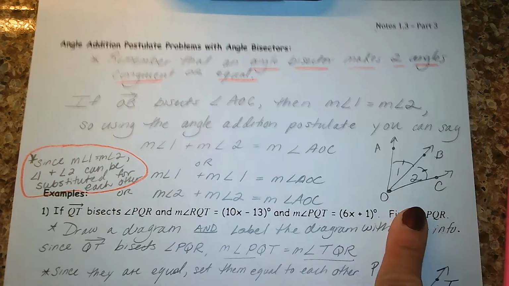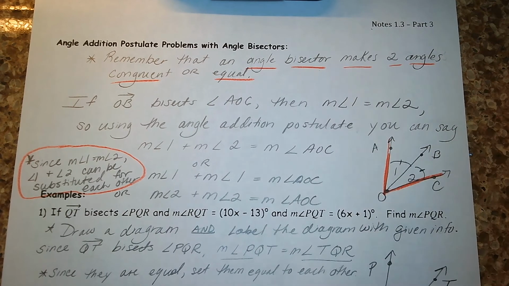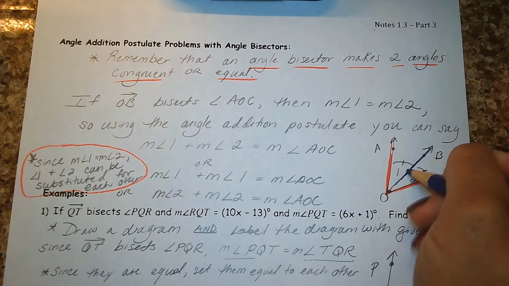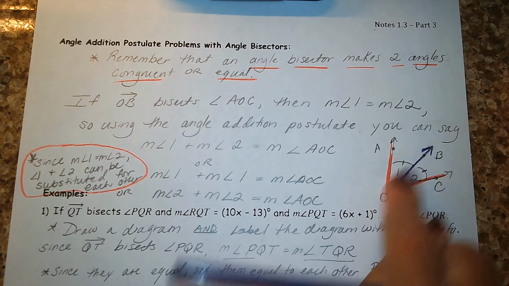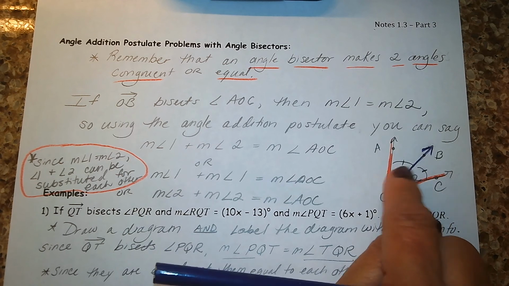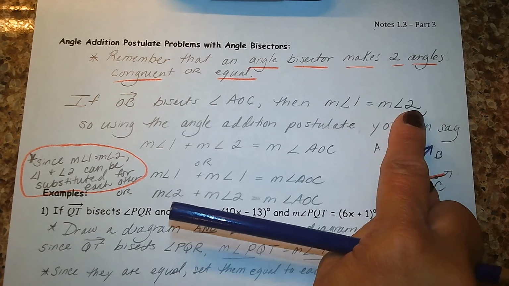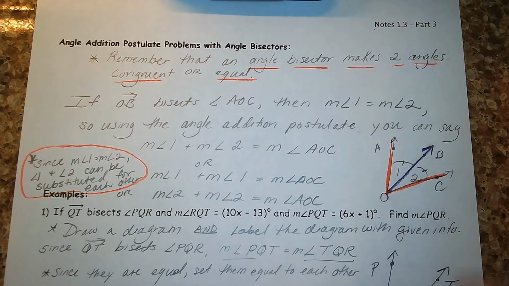So if I have this picture right here, and I have angle AOC, and I know that this ray, OB, is a bisector, then I know that these two angles are equal to each other. The measure of angle 1 is equal to the measure of angle 2. Now, what do we also know based off this picture?